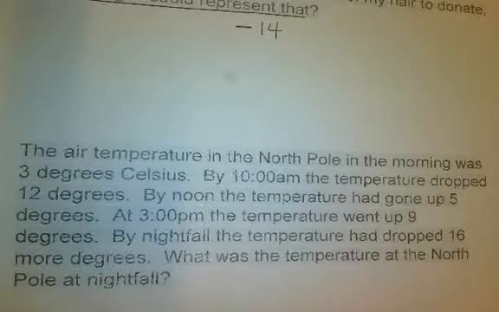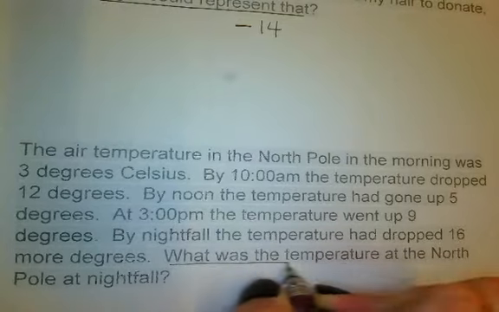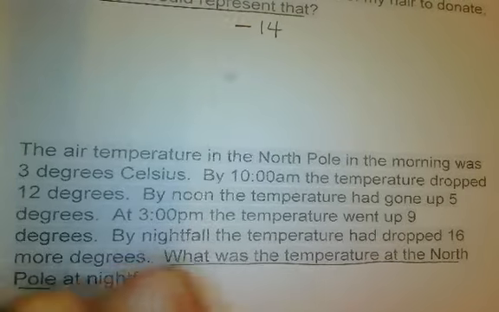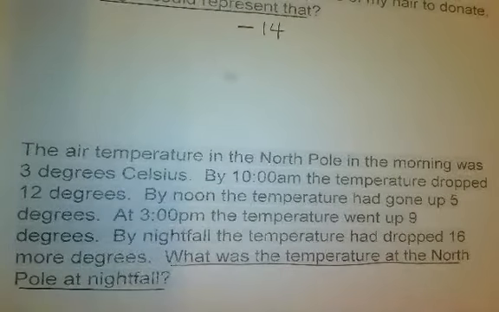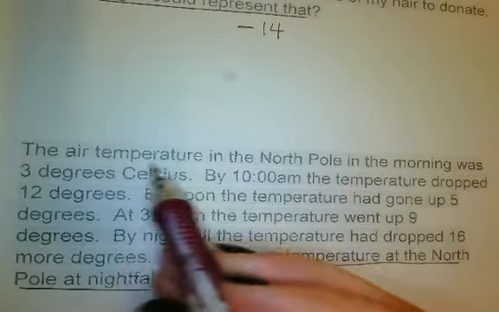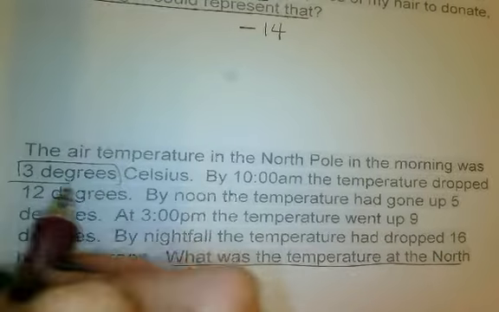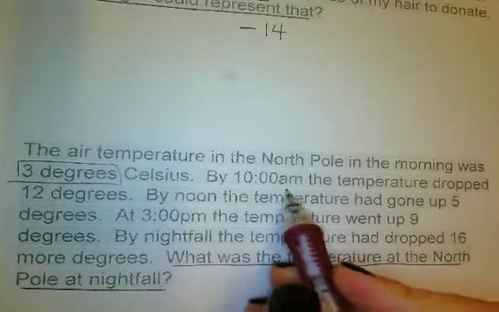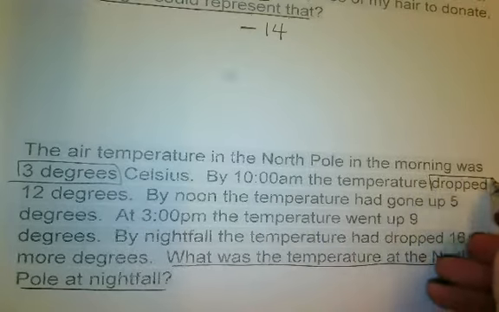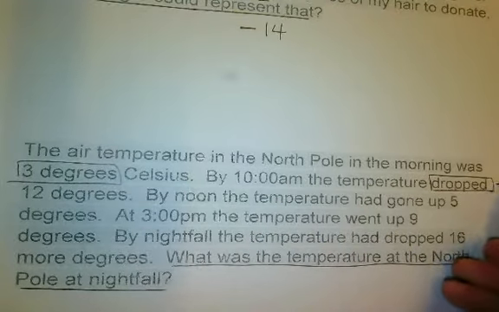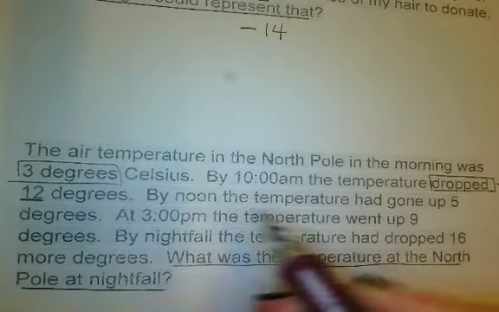So, we've read the problem. Let's underline our question, which is what was the temperature in the North Pole at nightfall? Now we're going to go through and box important words. So, the air temperature in the North Pole in the morning was 3 degrees. Well, that's important because we need to know where we start. Okay, by 10 a.m. the temperature dropped. Well, dropped means negative 12 degrees.